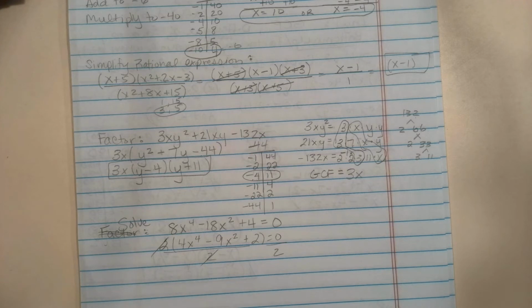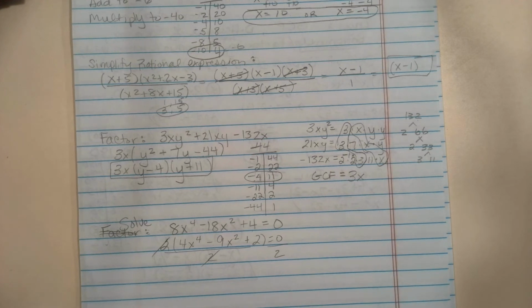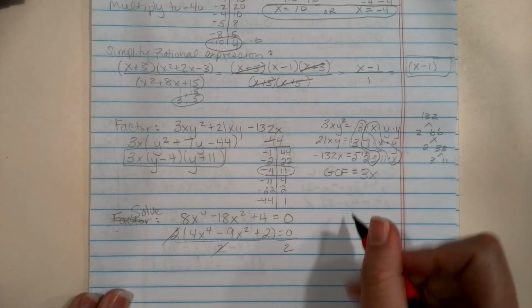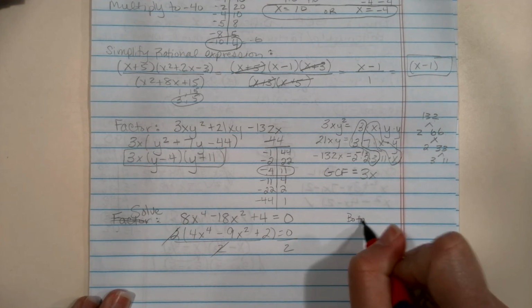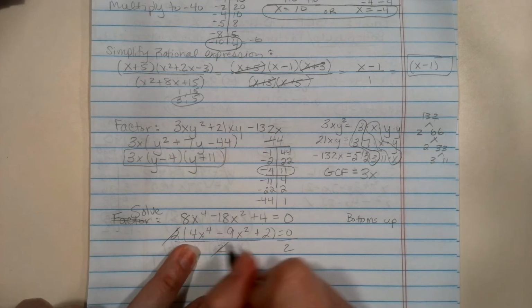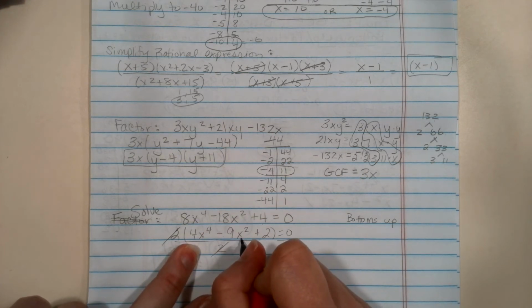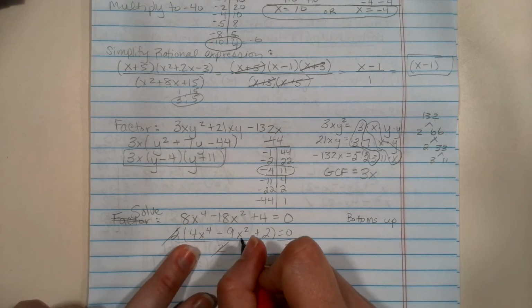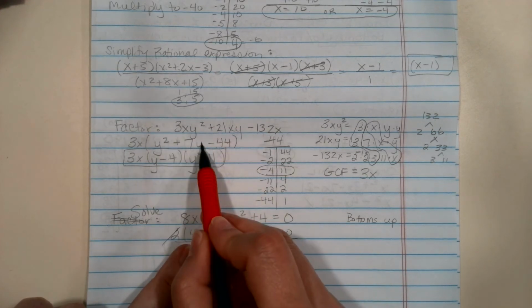Okay, this is bottoms up. And x to the fourth and x squared are both squares of what we're used to, right? Like y squared and y.